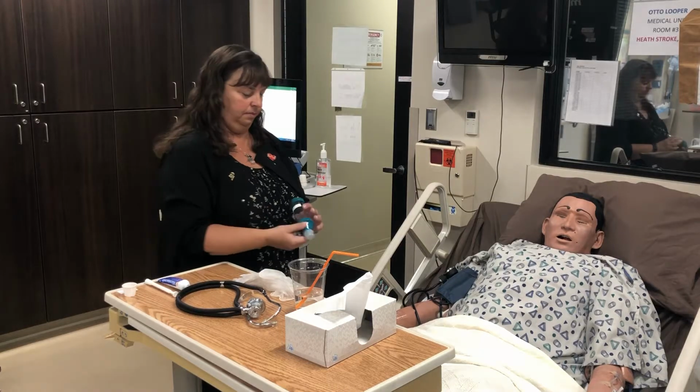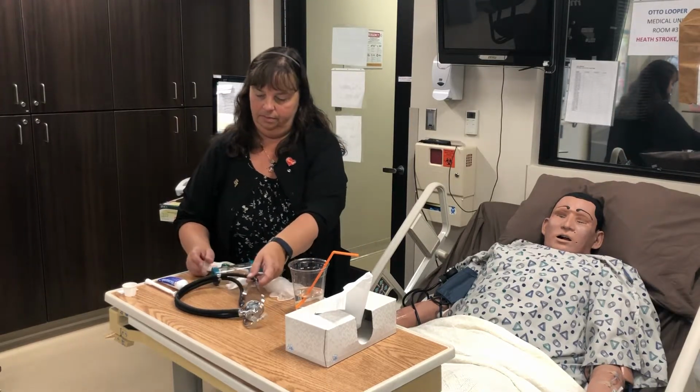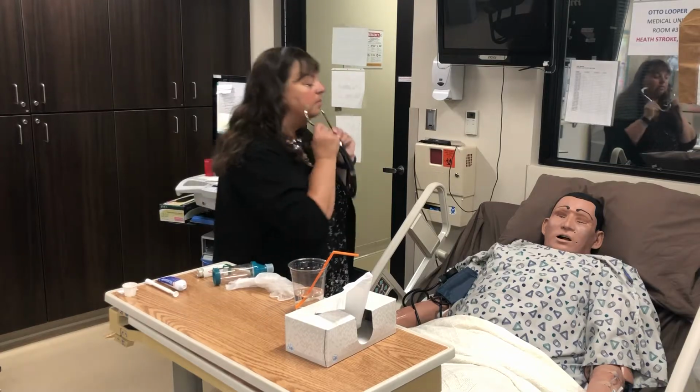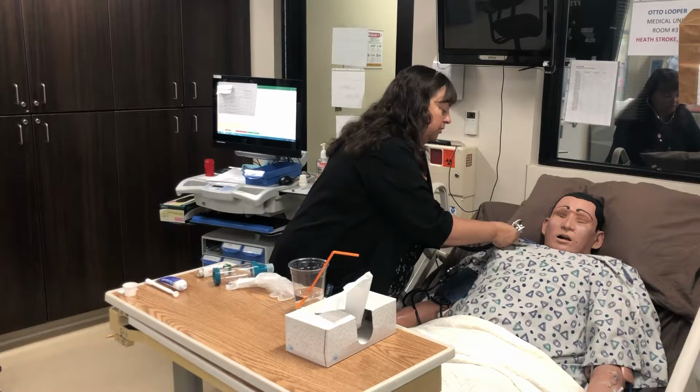MDI administration. Assess the patient's lungs prior to the medication administration. I'm going to go ahead and just pull this down for a second.